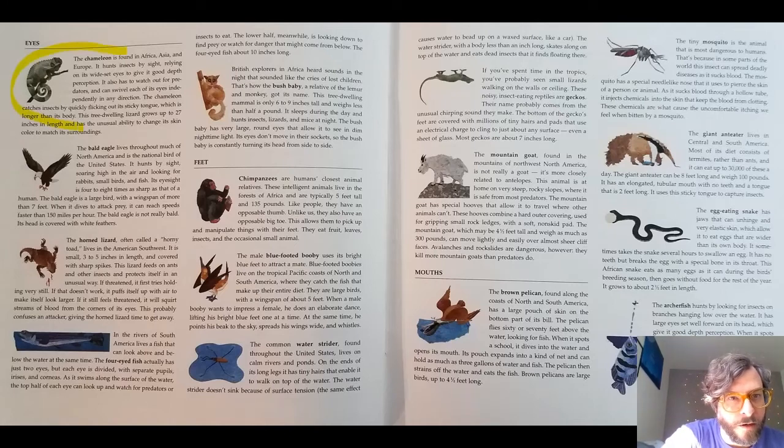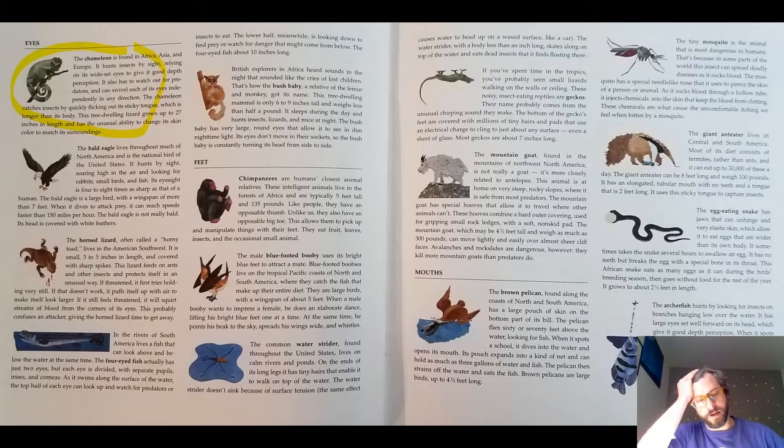Chameleon. Looking at the eyes section now. The chameleon is found in Africa, Asia, and Europe. It hunts insects by night, relying on its wide-set eyes to give it good depth perception. It also has to watch out for predators and can swivel each of its eyes independently in any direction. The chameleon catches insects by quickly flicking out its sticky tongue, which is longer than its body. The tree-dwelling lizard grows up to 27 inches in length and has the unusual ability to change its skin color to match its surroundings. All in all, a really cool animal.